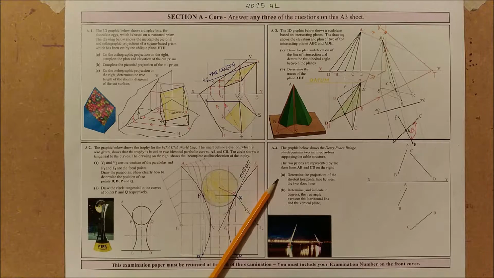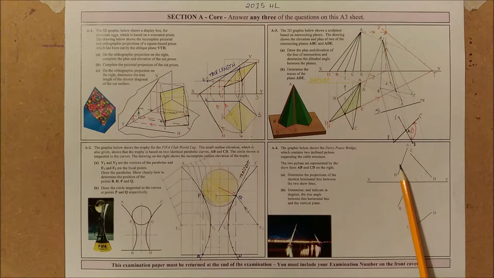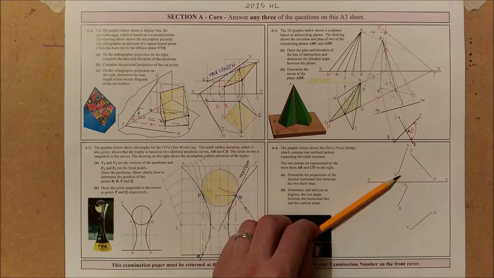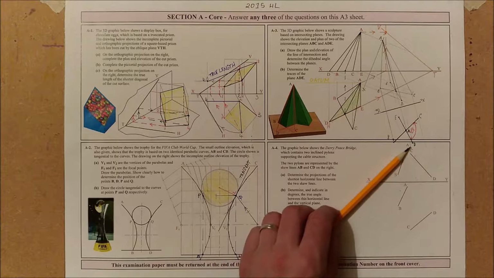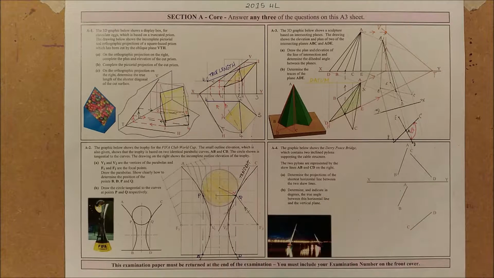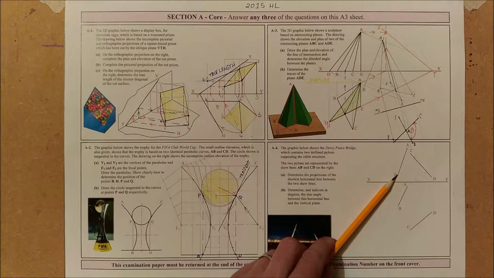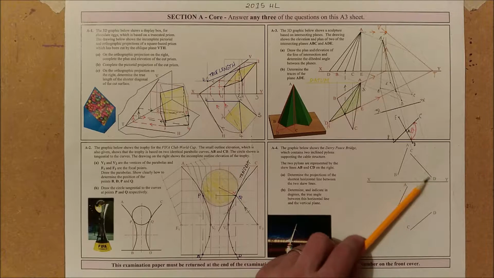Part A of this question is asking you to determine the projections of the shortest horizontal line between the 2 skew lines. So a horizontal line somewhere between those 2 that will be at its shortest distance. Working with skew lines, we need to transfer one of those lines, AB, into a part of a plane. The way we do this, if you remember back to the skew lines topic, is you pick a point on one of those skew lines. So B in this case I'm going to pick, and we have to draw a line parallel to CD from that.